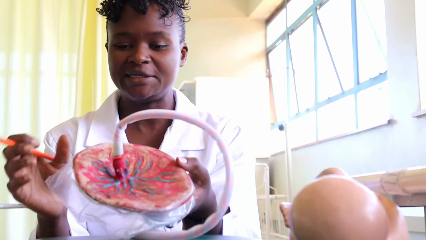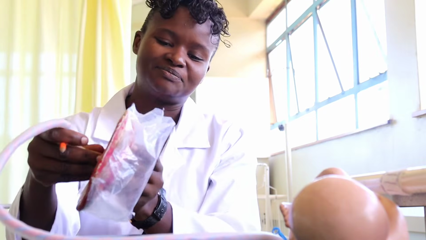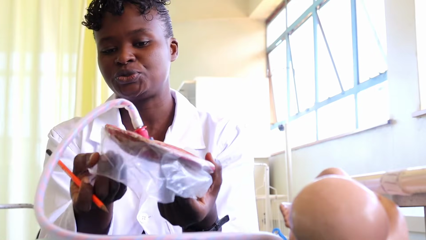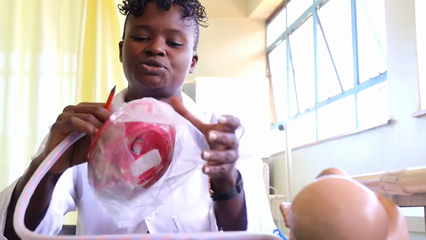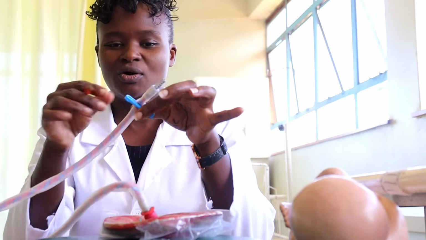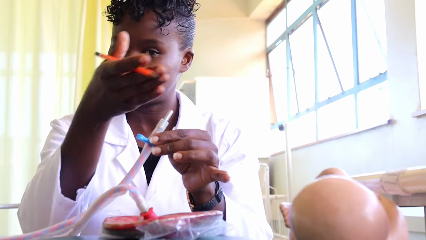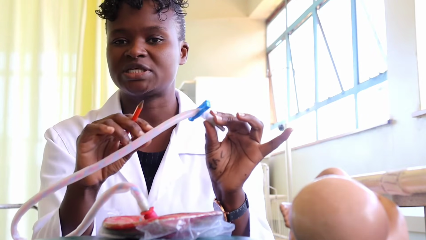So let's follow keenly. Having understood the reasons why we perform a placental exam, we are going to start off. The first thing we are going to do is to assess the umbilical cord. So this is our umbilical cord. Oh, this is our cord clamp. Remember we clamped and cut the cord, and the baby was taken away.